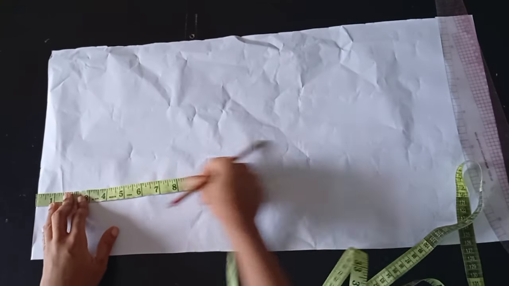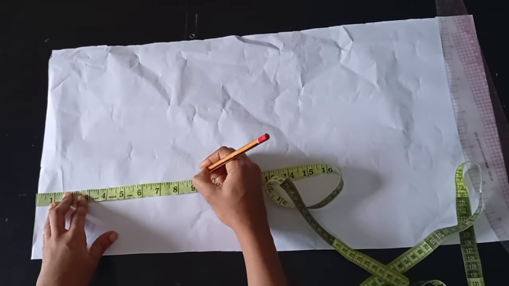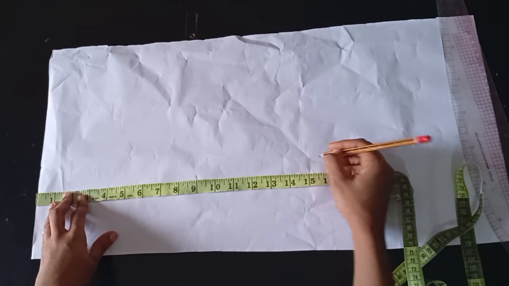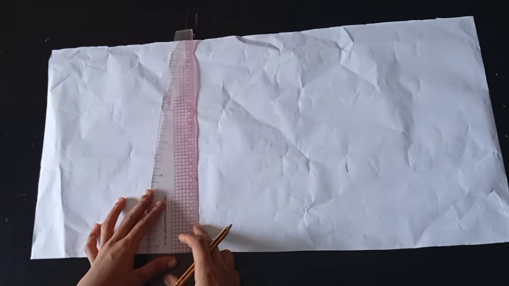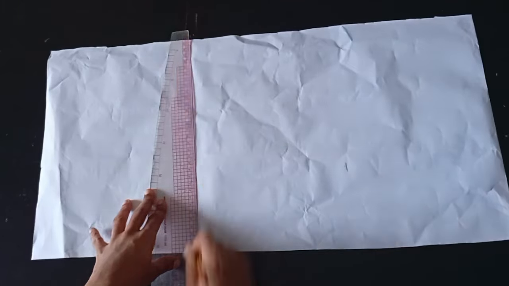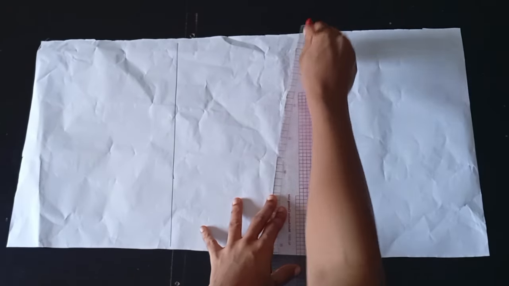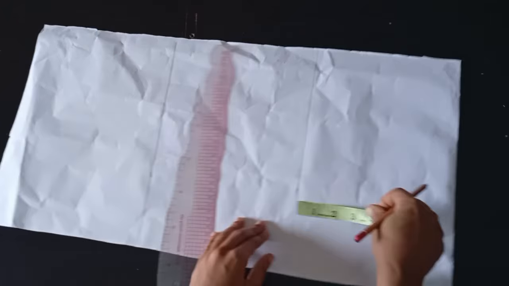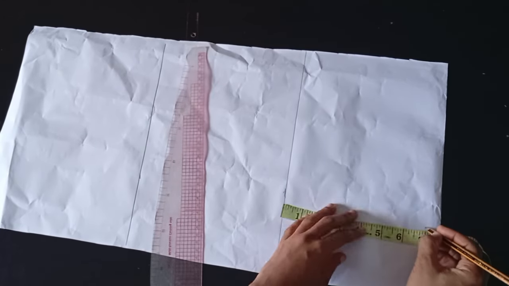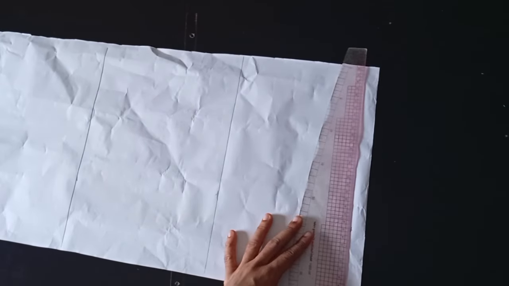So what I will mark is my shoulder to bust, shoulder to waistline, and then I'm going to mark the blouse length. So go ahead to measure the blouse length where you want it to stop, but whatever you're going to use, make sure it gets towards the hip area because the blouse or the upper part of this dress is almost towards the hip.